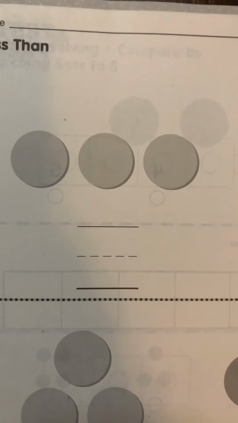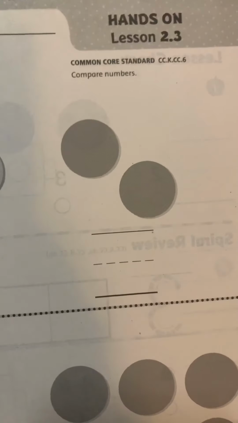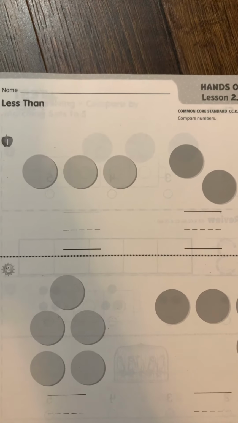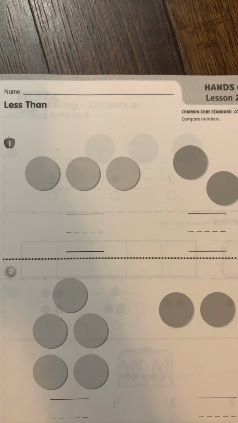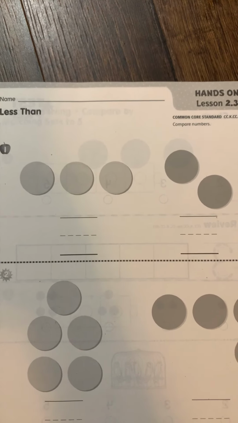So count and write the number. Count and write the number. Which one has less? Okay? Which one has less? Circle the number.